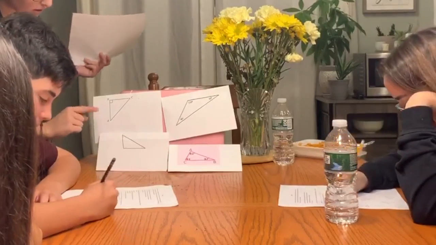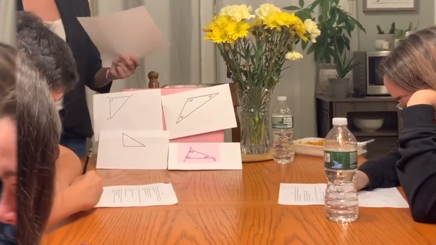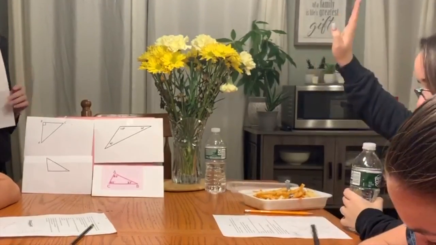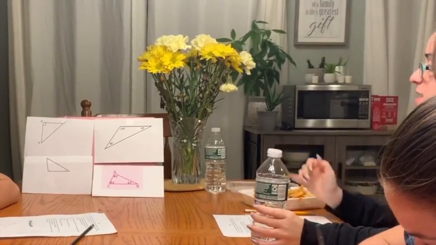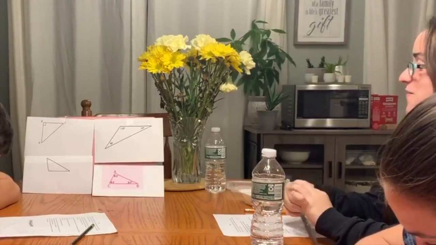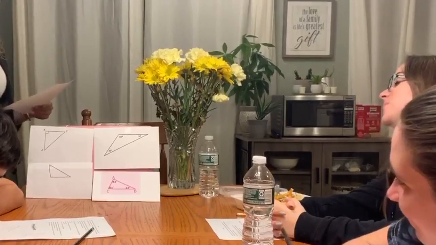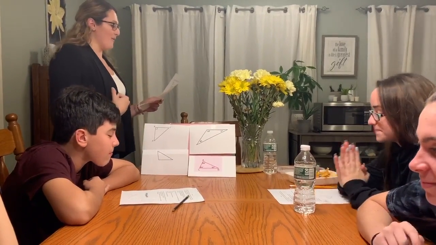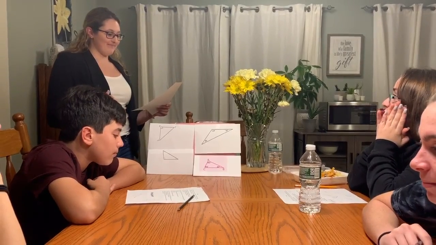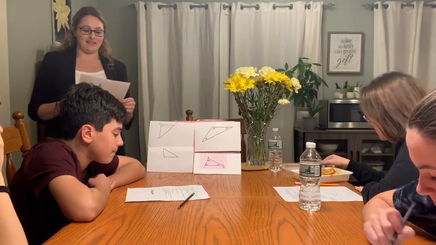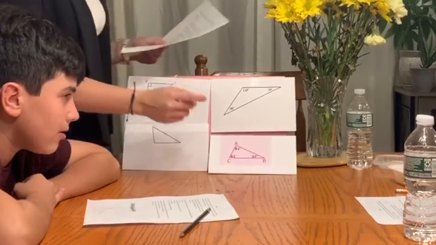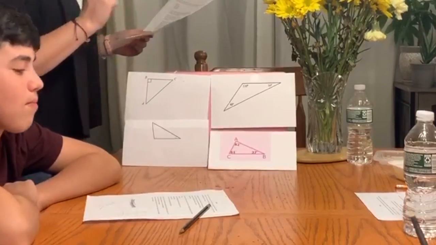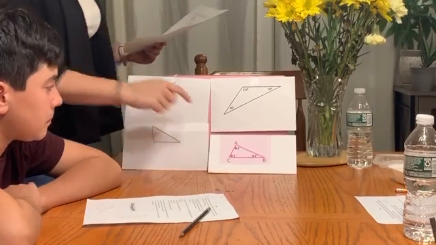We have 50, 100, and 30. Well, yes, because 50 plus 100 is 150, and 150 plus 30 makes it 180. Good. So what type of triangle will we classify this one as? That would be obtuse. Good. Why? Because there is an angle that is greater than 90 degrees. Exactly.